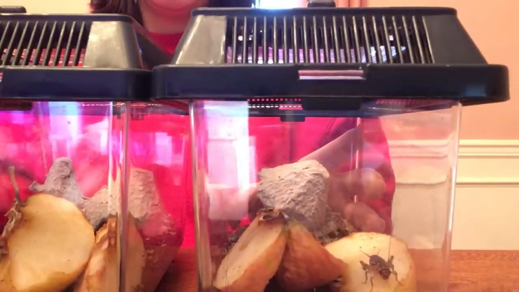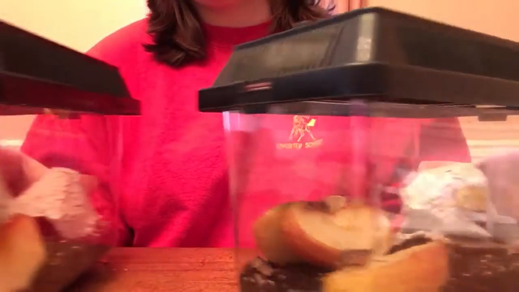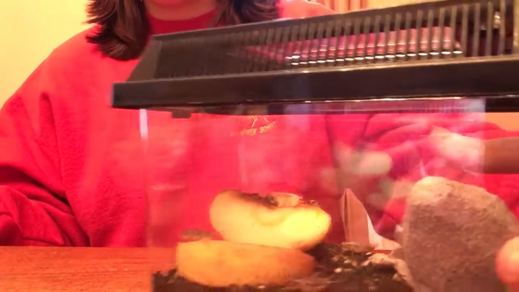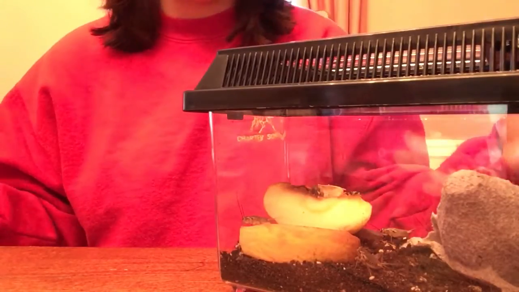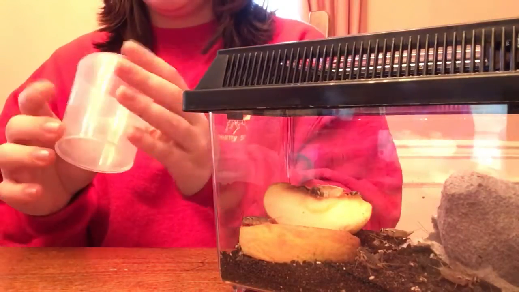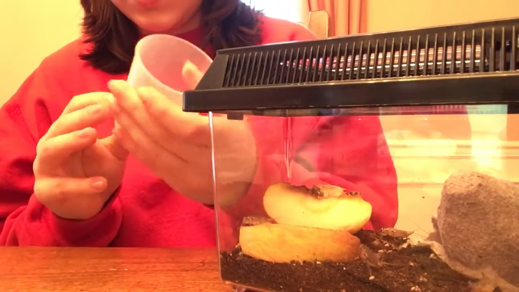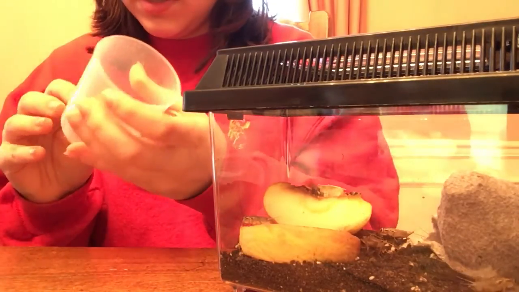So for box 1 would be getting 5 milliliters, so I would take out my measuring cup that has milliliters on it.